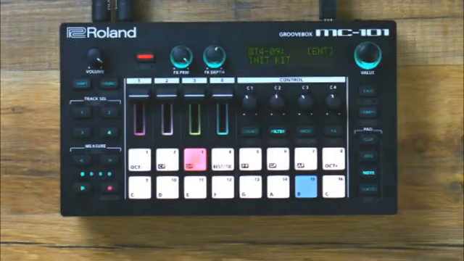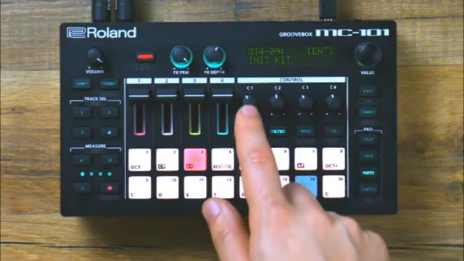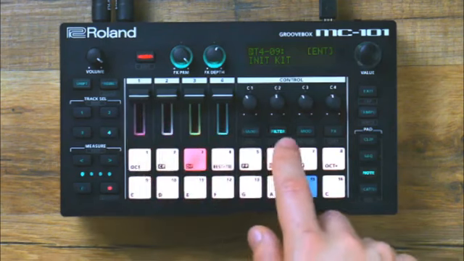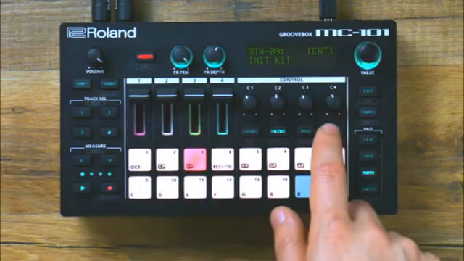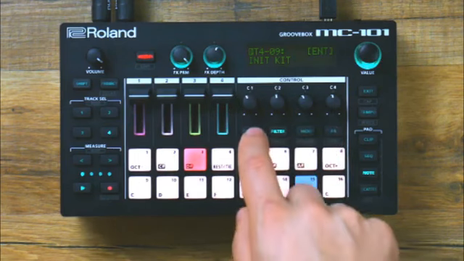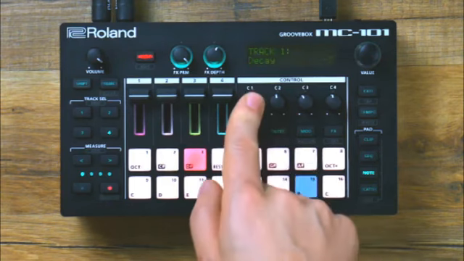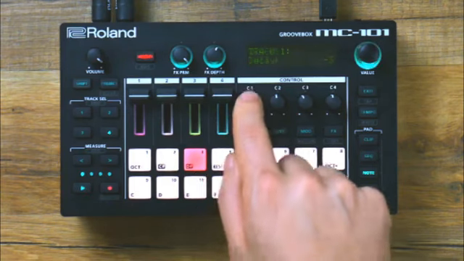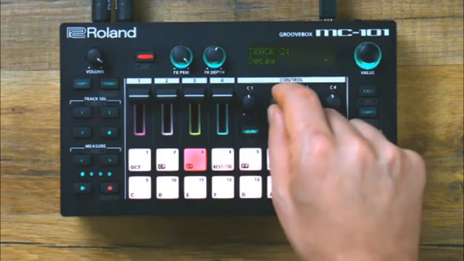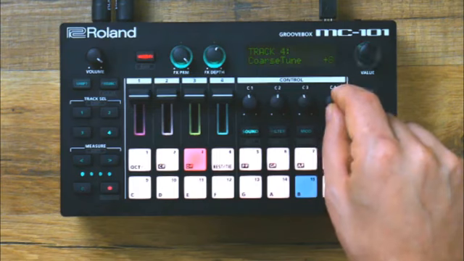The MC101 lets you control 4 different control knobs at once. Each of the control knobs are tied to an instrument. The buttons here will page between the different functions of the control knob. So if I click sound button here, it's going to alter the things that are assigned to track 1, track 2, track 3, and track 4.